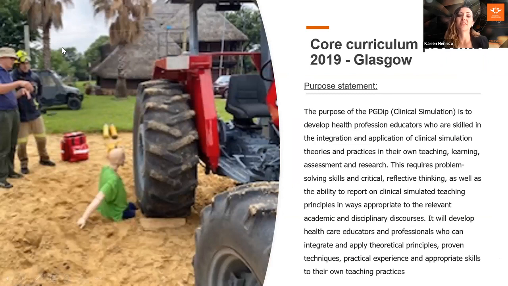All right, so the purpose of this diploma is basically to develop health professional educators who are skilled in the integration and application of clinical simulation. So it's not just the application thereof, but it's a holistic approach to simulation. And I think as soon as you get to understand the pedagogy and the underpinnings of simulation, it's much easier to move your simulation onto an online platform like Alison does. And when she spoke, I could actually see that she understands the underpinning of simulation, and therefore it's easier to move either way, and that's why the hybrid developed.